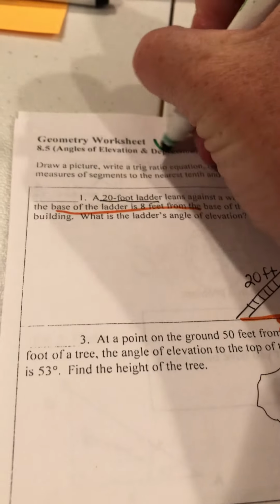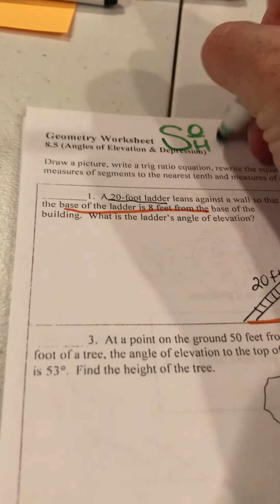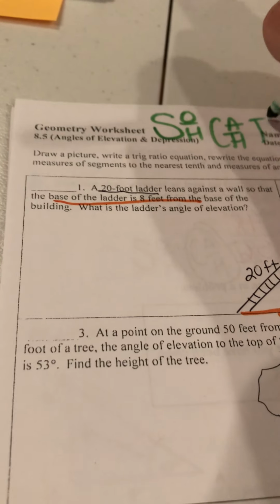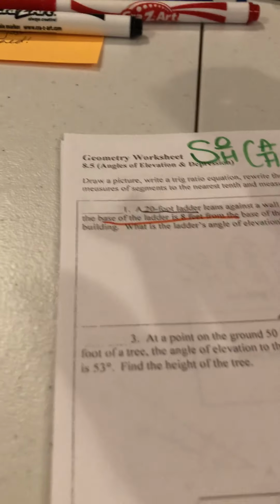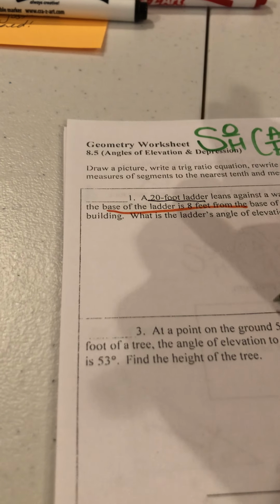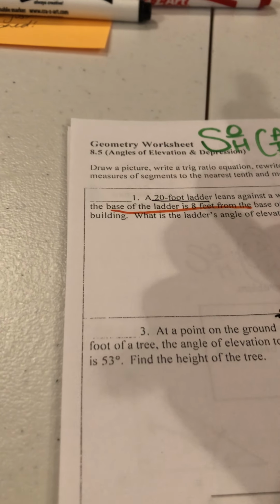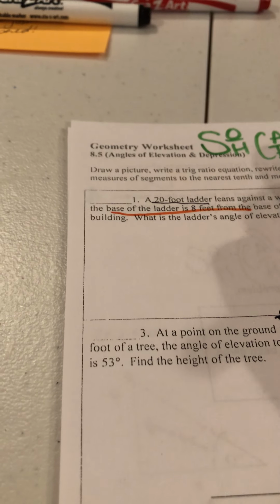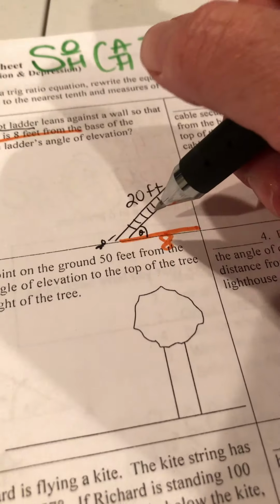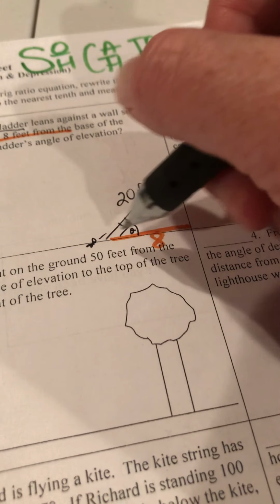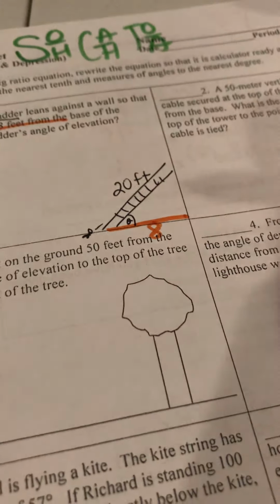Okay, first of all, I'm going to have to write SOHCAHTOA up here at the top just so we can see it. Elevation is when you're looking up from the situation. So imagine a little ant here, and they're looking up at it. So that's my angle of elevation. There's my little ant. Looking up is elevation.